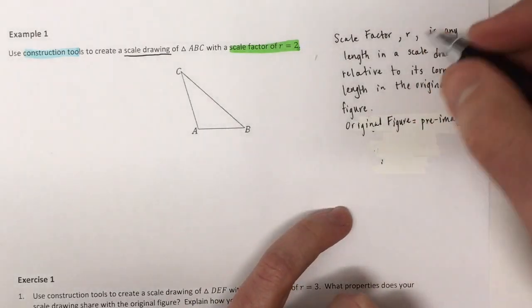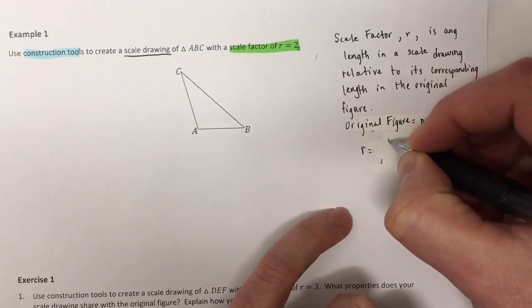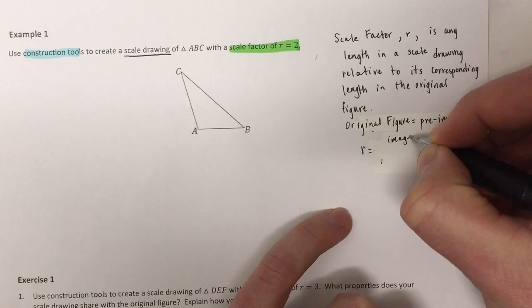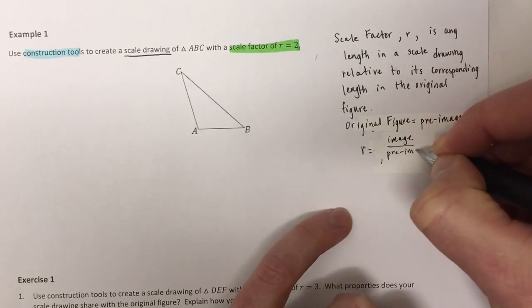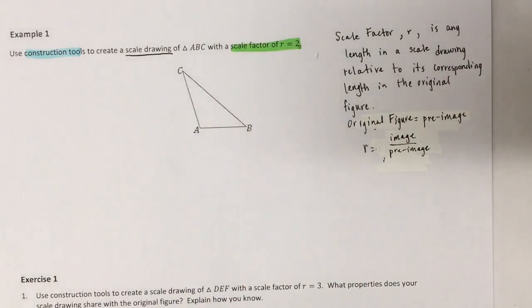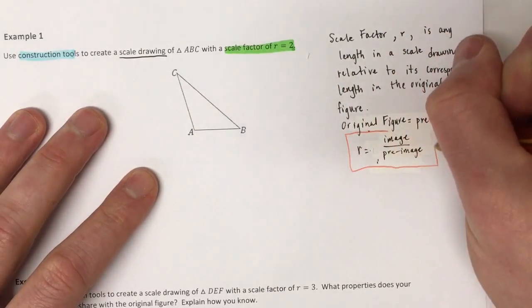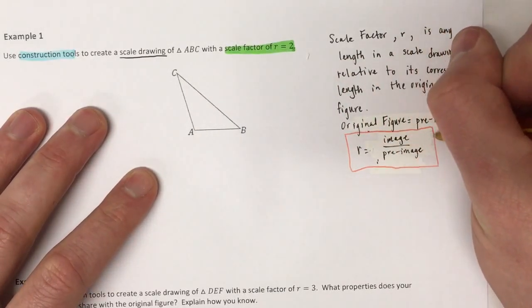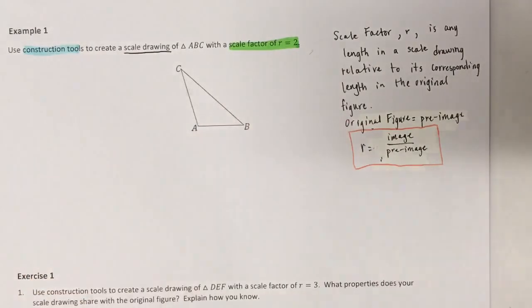And so what this scale factor is, or the r, it's equal to the image, or the result, divided by the pre-image. And so this is going to be quite an important ratio for you guys. And it's basically saying that if I took a ruler and measured, I could set up a division problem and get to the value that is r right here.